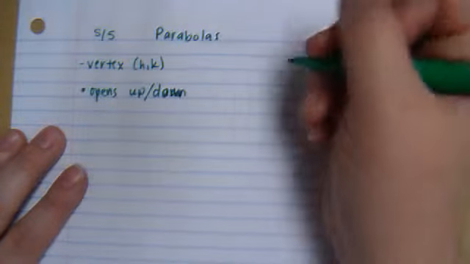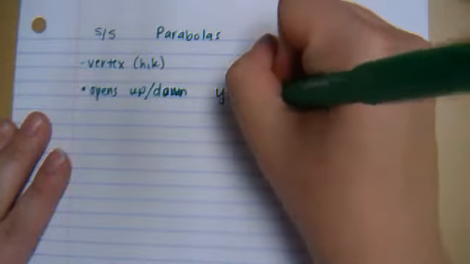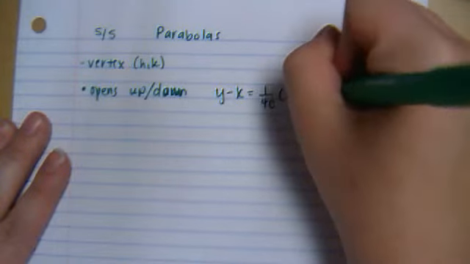Okay, so I'm going to go ahead and write the vertex of the parabola is (h, k). If it opens up or down, and I can't spell, then it's y minus k equals 1 over 4c times x minus h squared.